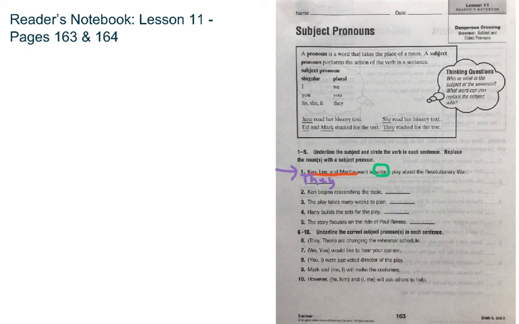And so you're identifying the subject and underlining it first. You're circling the verb or the action, and then you're replacing that underlined subject with a pronoun. Let's do another one just for practice. Number 2 says, Ken begins researching the topic.